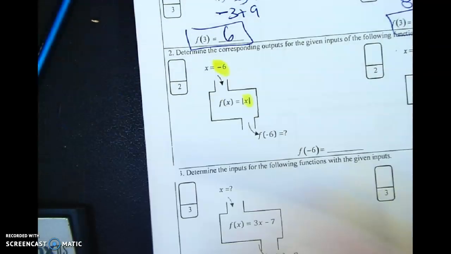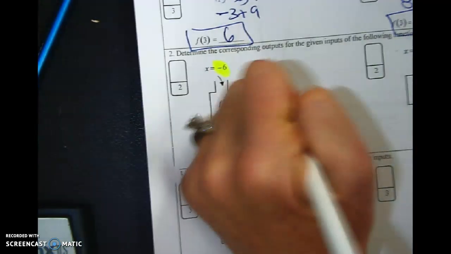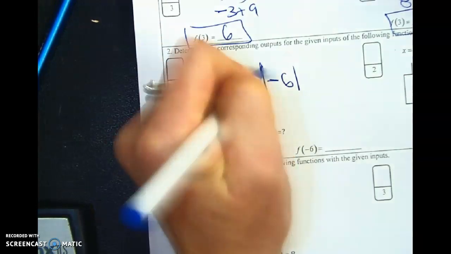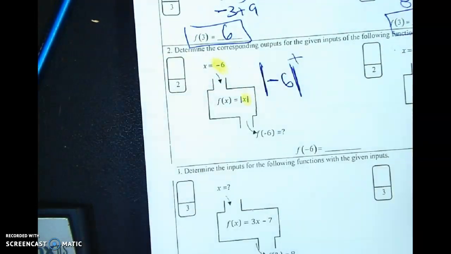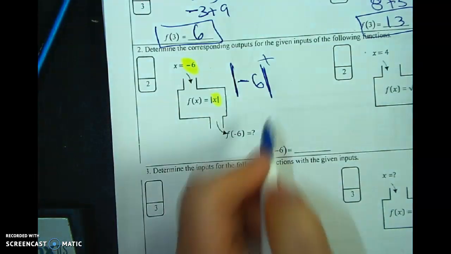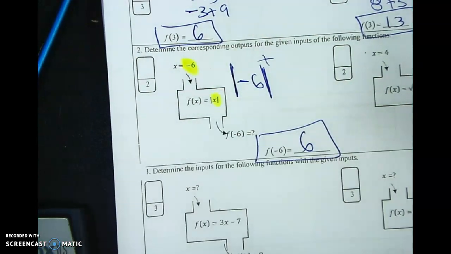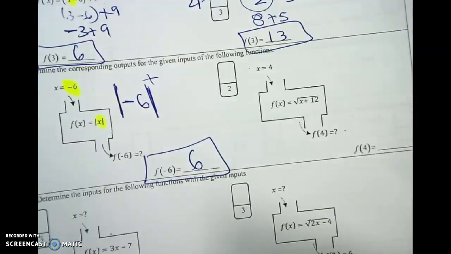Take the negative 6, plug it in. Absolute value are those bars. That means that everything will be positive. So the absolute value of negative 6 is 6. Let's go to the next one.